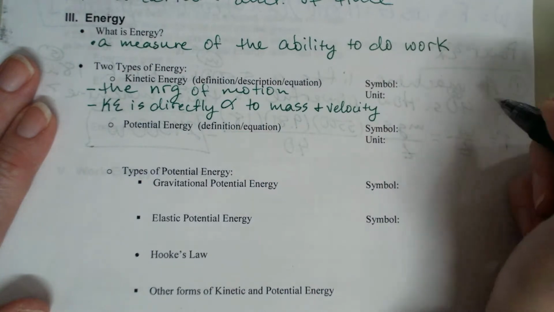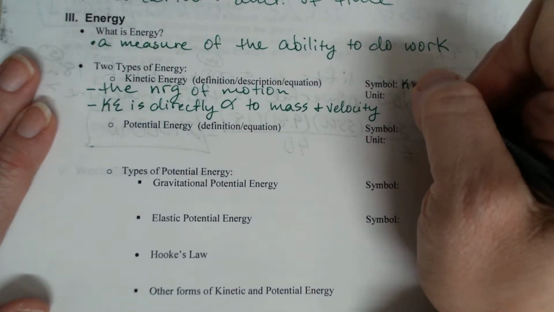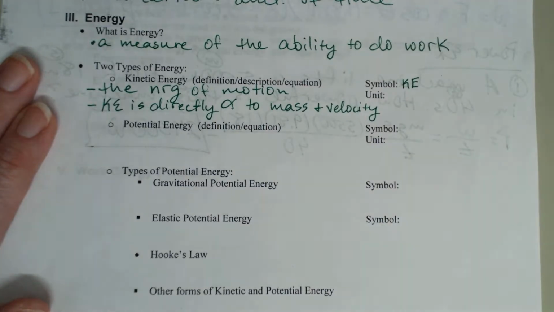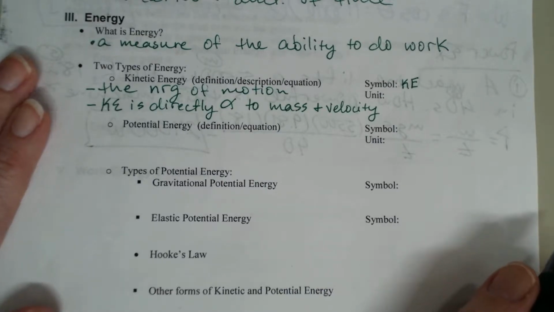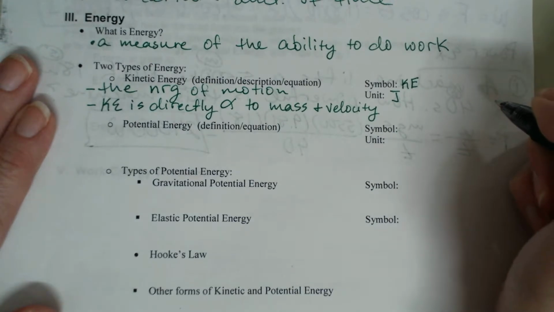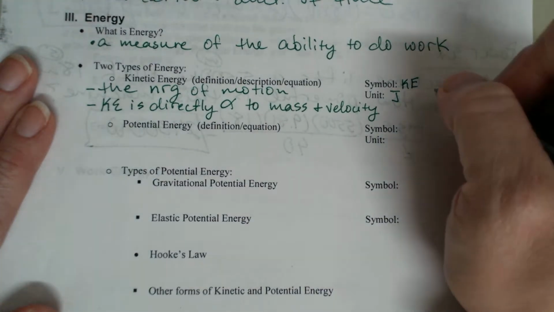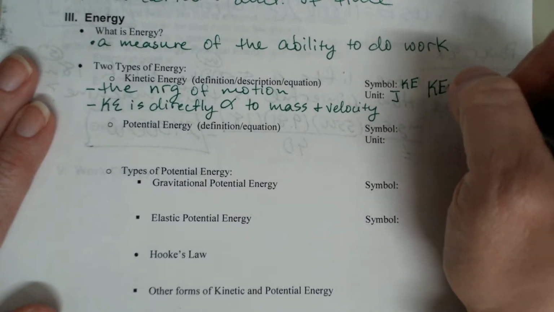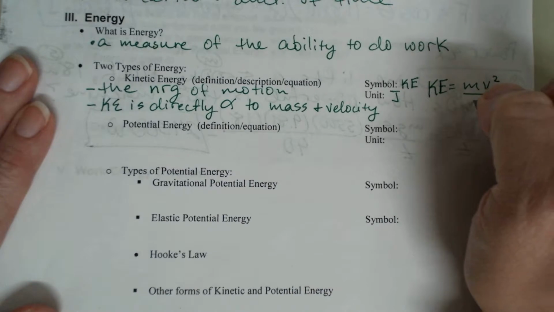So the symbol for kinetic energy, we like to give it a big capital K and a capital E, KE. The unit, it's the ability to do work, so it has the same units as work. So the unit is a joule. And the formula, KE equals mv squared over 2.